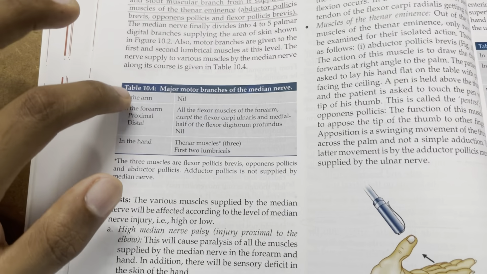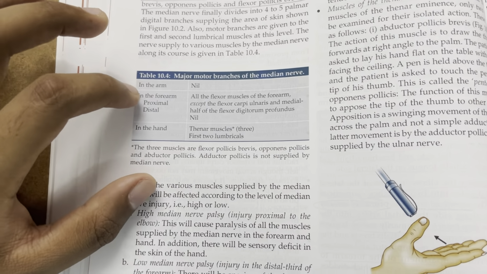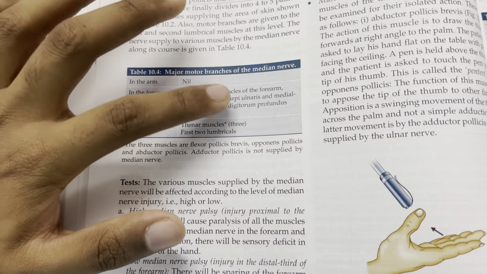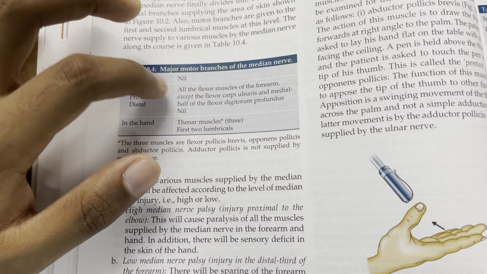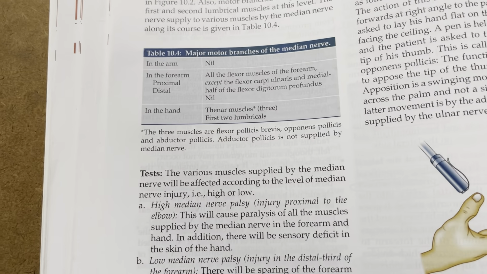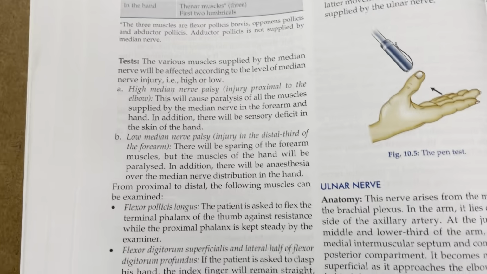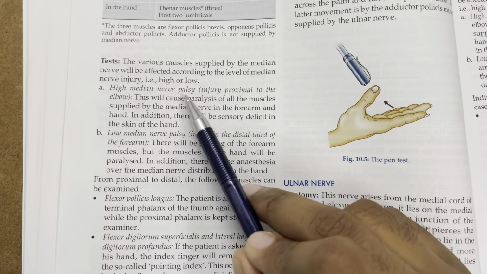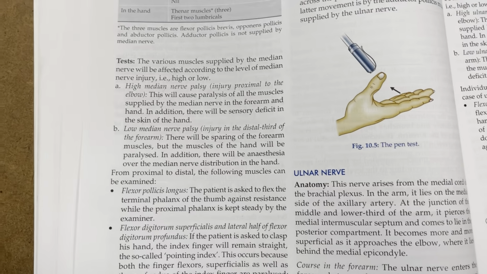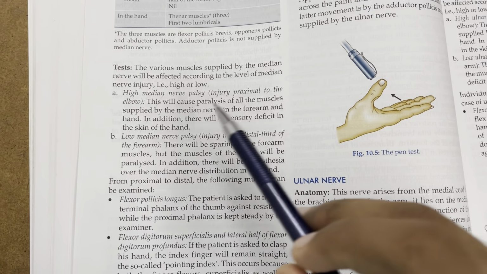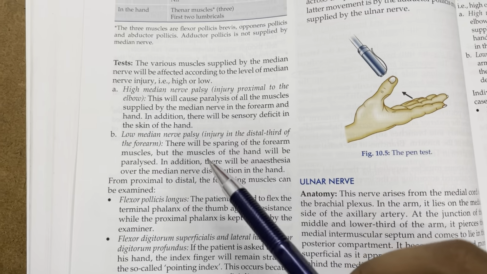So basically, in the arm, it doesn't give any branches. In the proximal forearm, it innervates all the flexor muscles except flexor carpi ulnaris and ulnar half of the flexor digitorum profundus. In the hand, again thenar muscles and first two lumbricals. So tests. In high median nerve palsy, injury is proximal to the elbow. This will cause paralysis of all the muscles supplied by the median nerve in the forearm and the hand, and there will be sensory deficit in the skin of the hand.